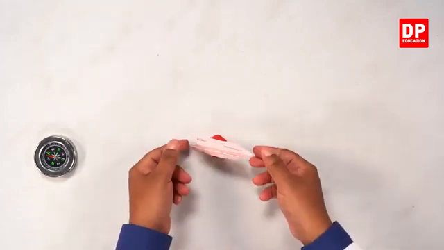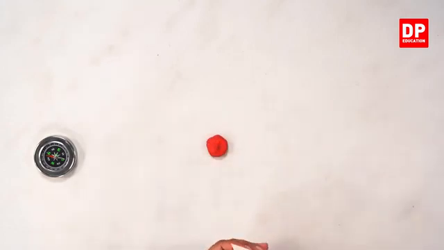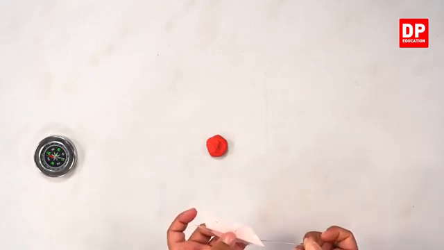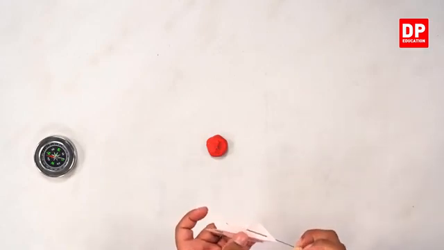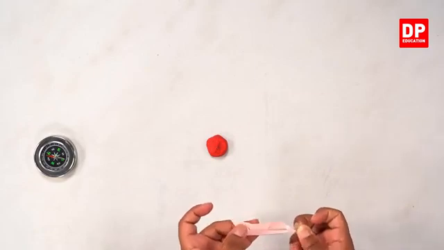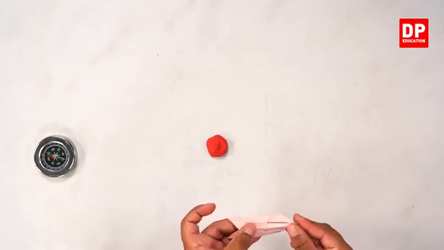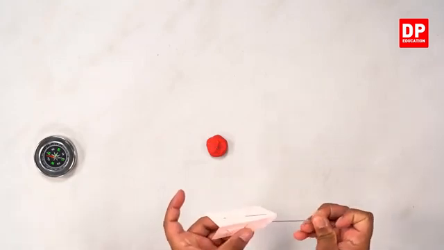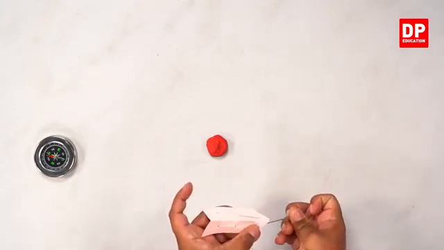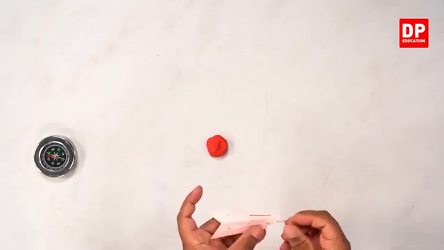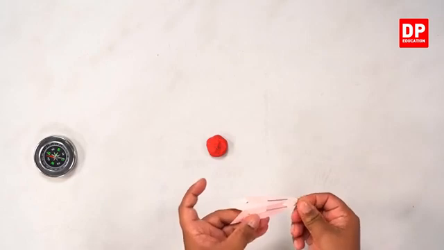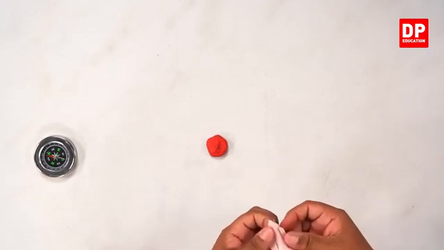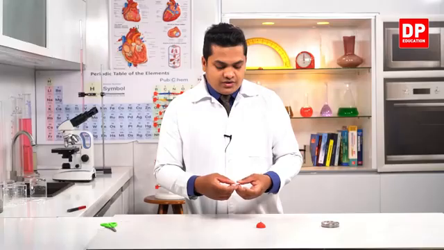So once again, to check the observations very clearly, it's good to have our pointed area towards the north direction. So I'll interchange my needles like this. I'll interchange the needle terminals like this, so that we can take a good observation, so that we can turn our arrowhead towards the north direction. Right. So let's see whether the arrowhead is going to turn towards the north direction this time.